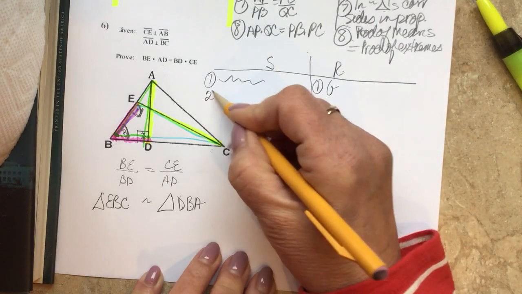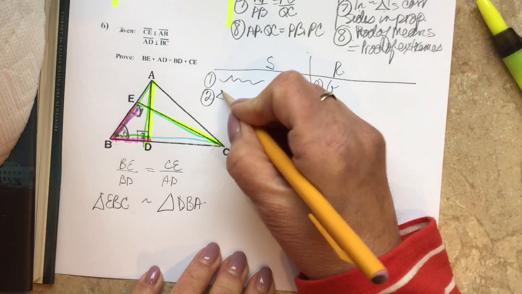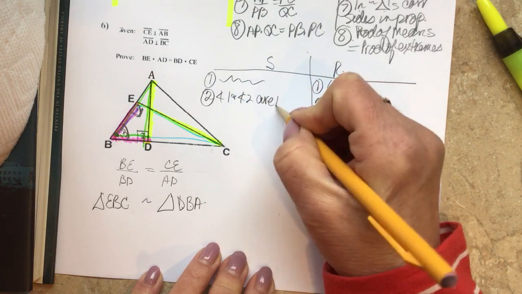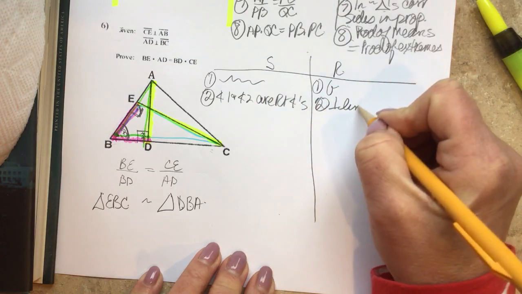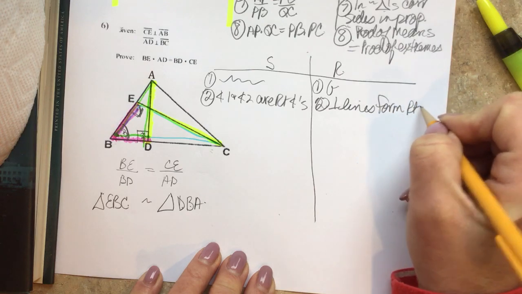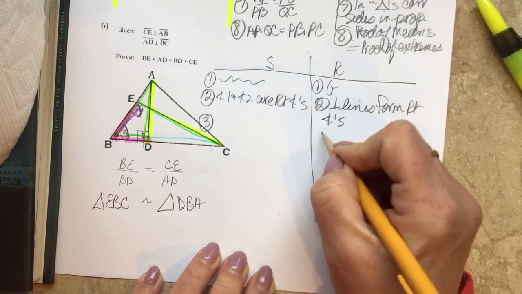Given, number 2. Angle 1 and angle 2 are right angles. And that's because perpendicular lines form right angles. Number 3.